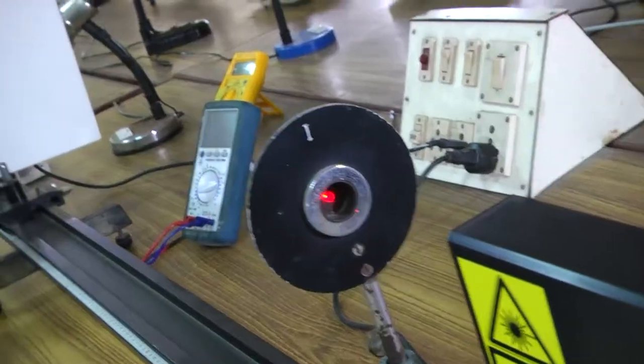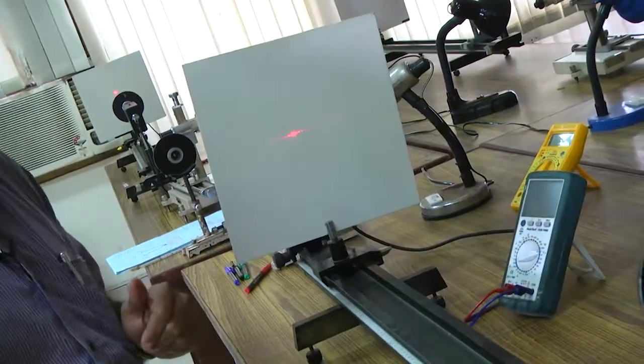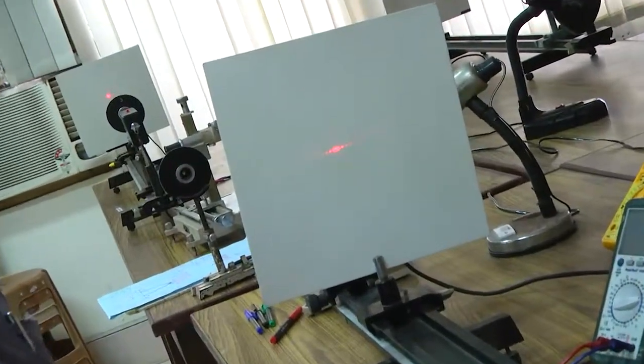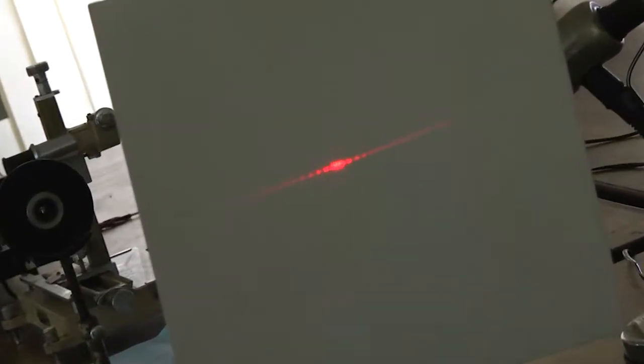Here this is a screen, and we are seeing the diffraction pattern.